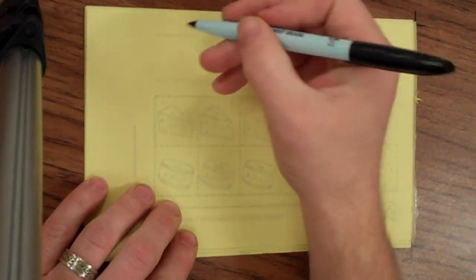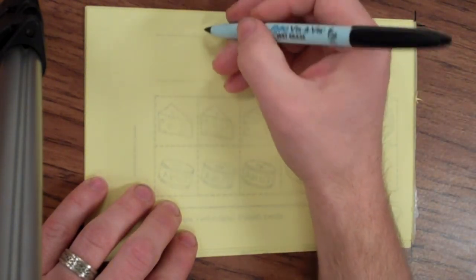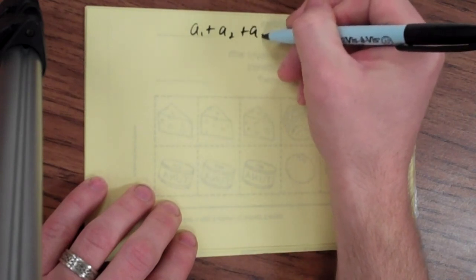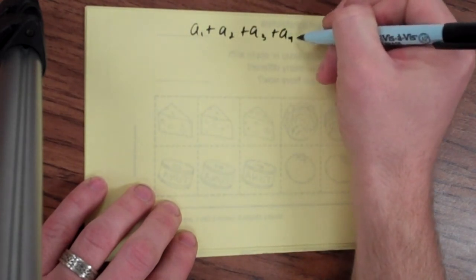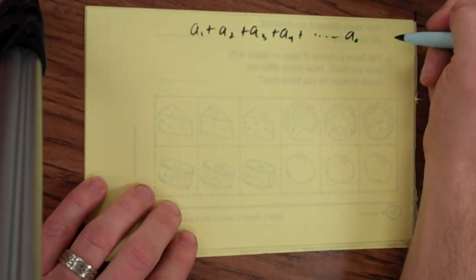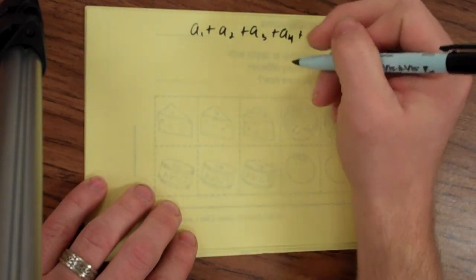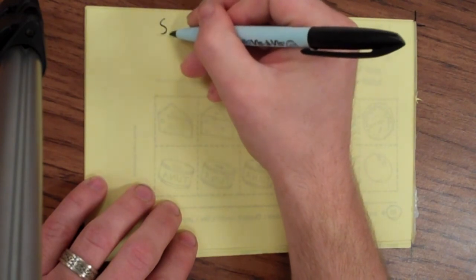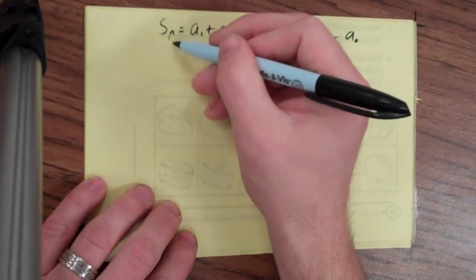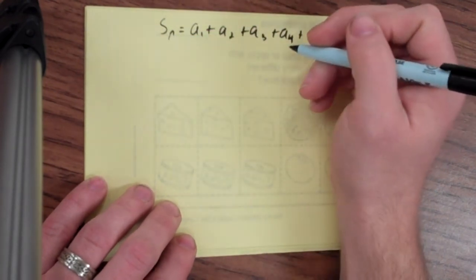So let's say we have a bunch of terms. We have a sub 1 plus a sub 2 plus a sub 3 plus a sub 4 and so on, all the way to a sub n, whatever a sub n is. Okay, let's call this thing S sub n. That's the sum of the first n terms.